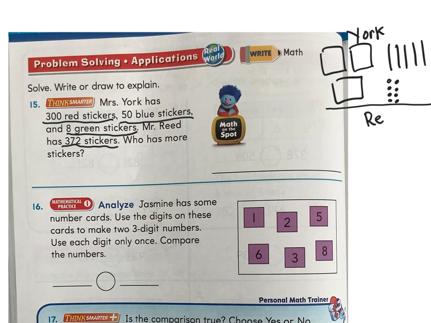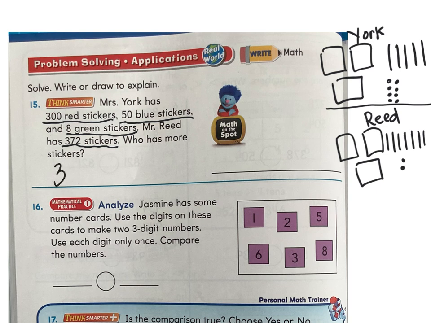And then Mr. Reed has 372. So now we can look at this picture and we can see that if we add Mrs. York's together, we have 358. And Mr. Reed, 372.